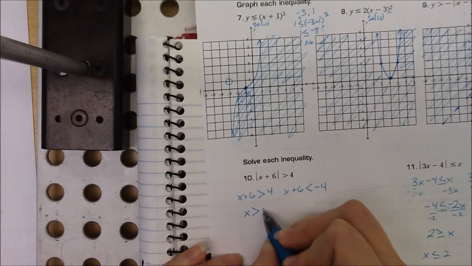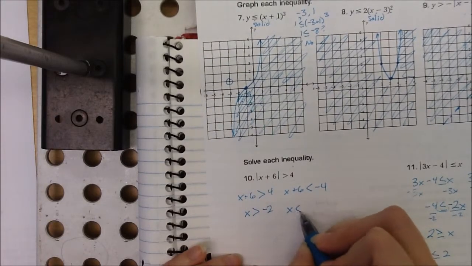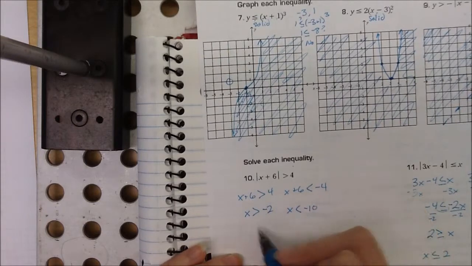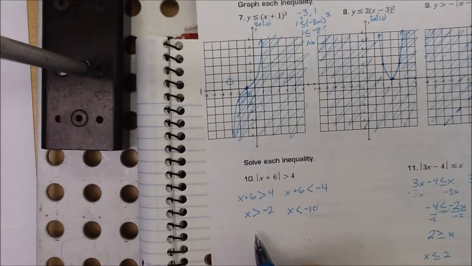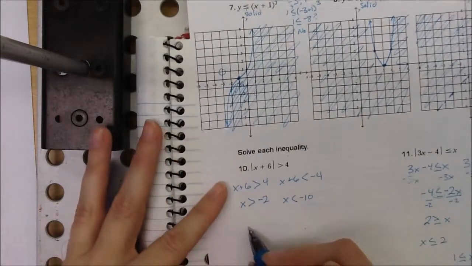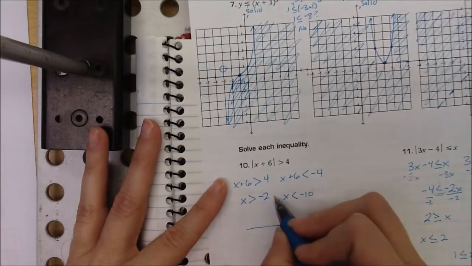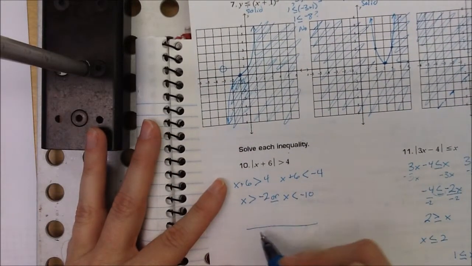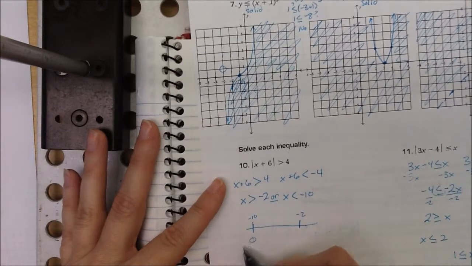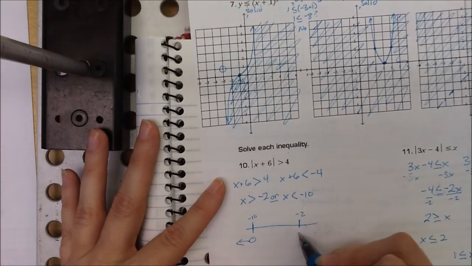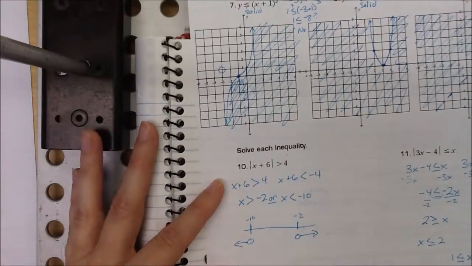X is greater than negative 2. X is less than negative 10. This is not an and. You can't say x is both greater than negative 2 and less than negative 10. So you just join them with an or. X is greater than negative 2 or less than negative 10. There you go.